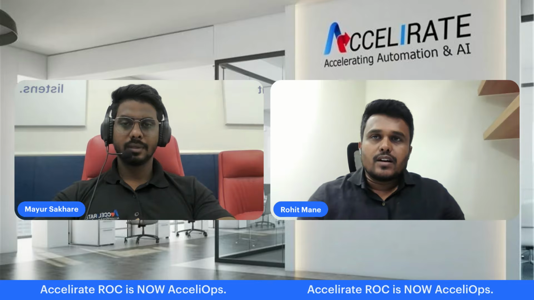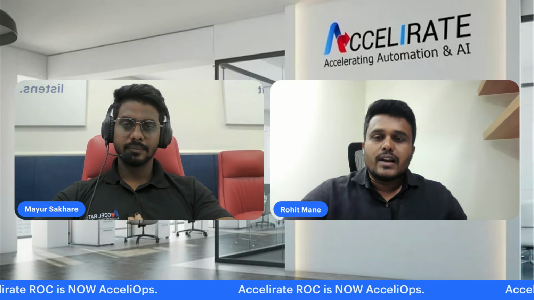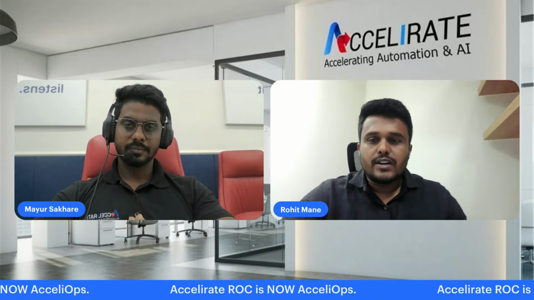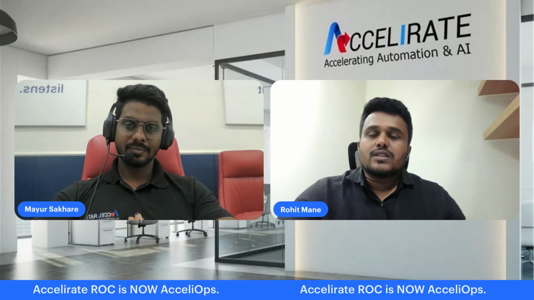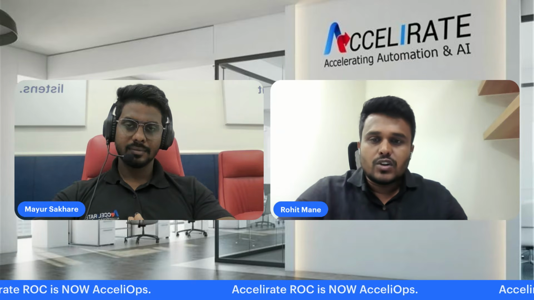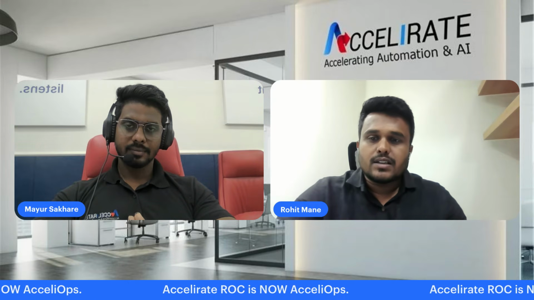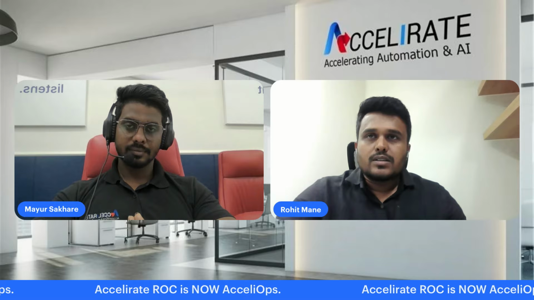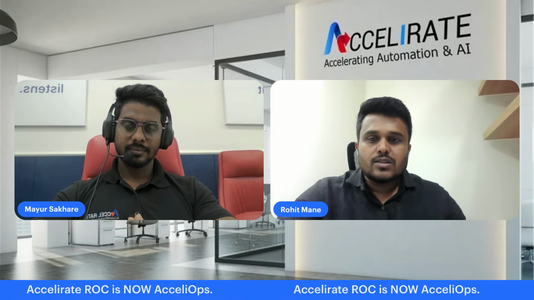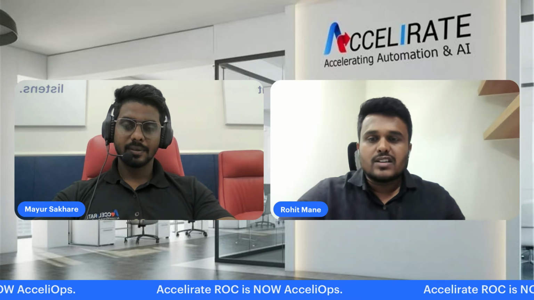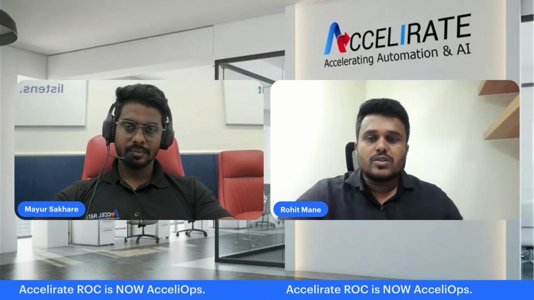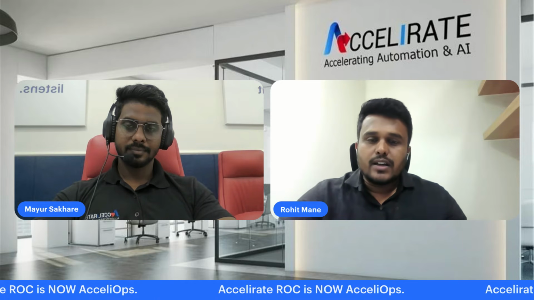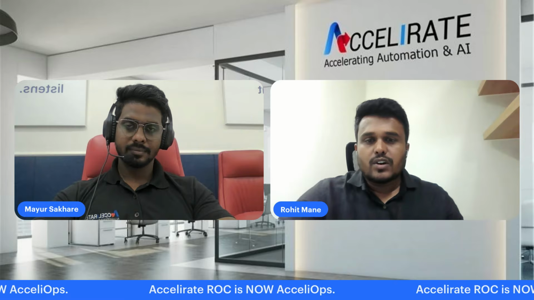Here we see that most of the processes get faulted due to common issues. I'll just give a few examples: selector issues, sometimes the application page is not loaded, sometimes we need to adjust the delay, and sometimes a button name is changed. These are the common issues we are facing in our day-to-day automation, right? So for that, auto healing is very important for us.